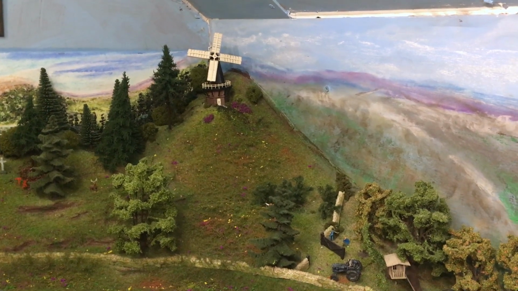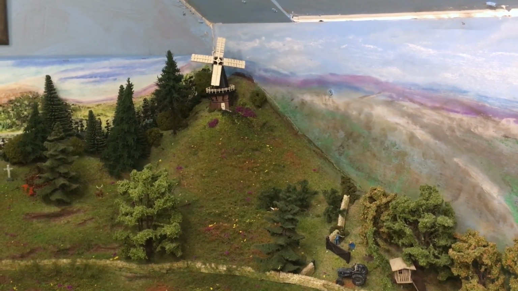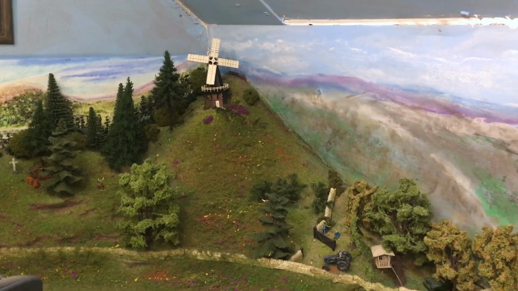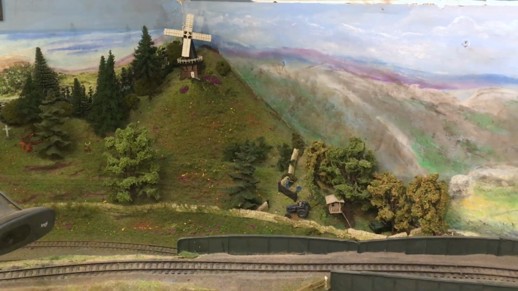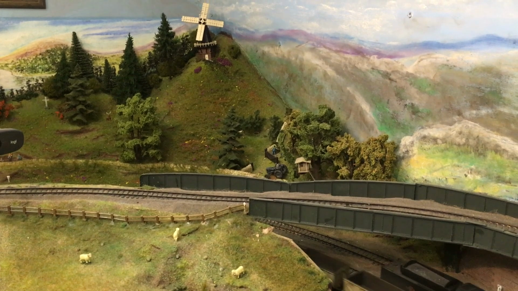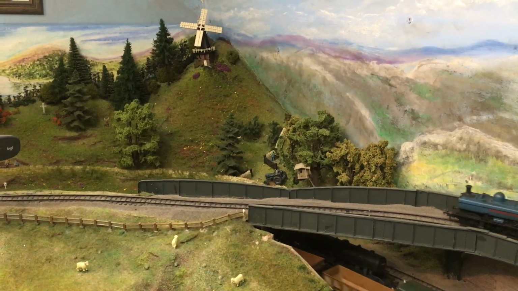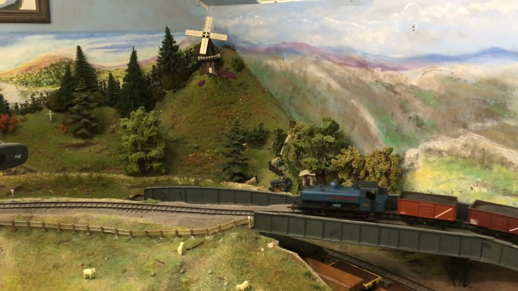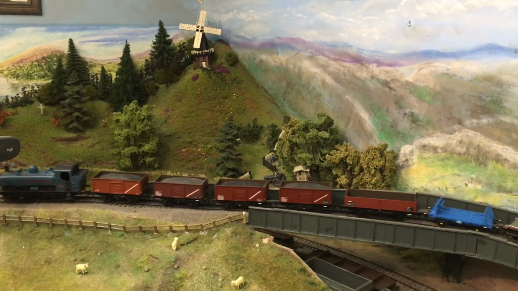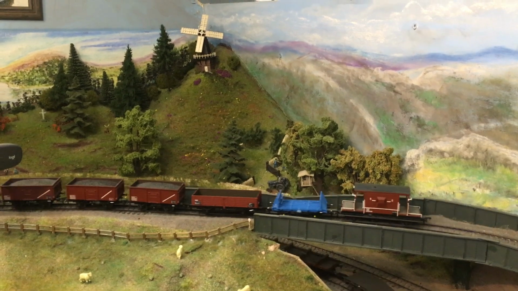With the glue dry, this is the end result, and it really does blend in quite well. Just a little bit of work with the textures of static grass and those bushes has really made a difference. And if I pan back a little bit, you can see here the track in the foreground, and that windmill actually looks a lot further away than it actually is. Using these N gauge buildings is a great way to give a sense of depth and distance.